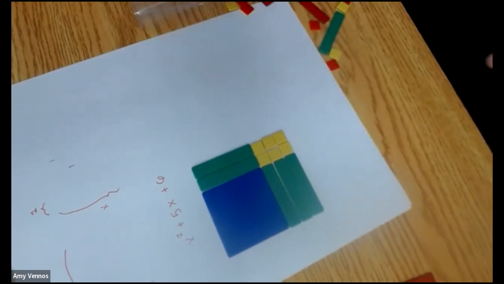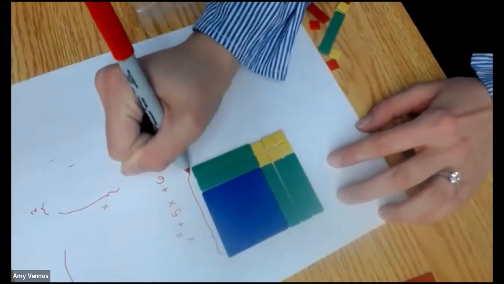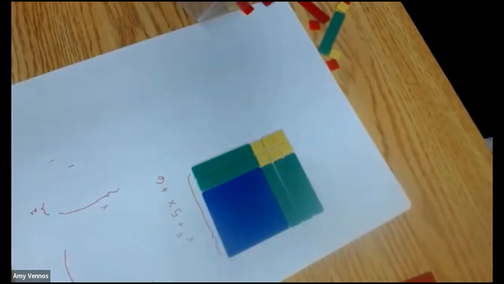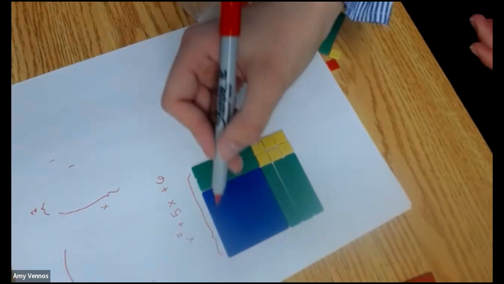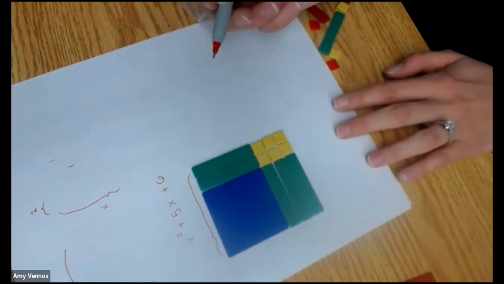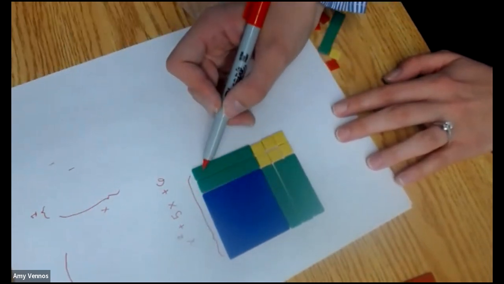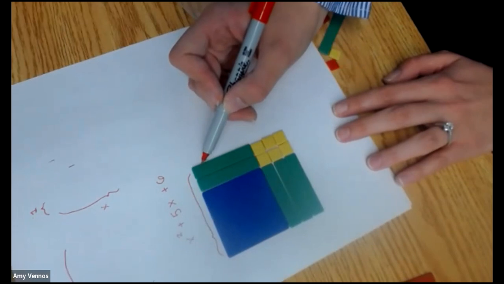All right, let's take a look at the dimensions of this rectangle. What's the width of this rectangle on top? Remember, the sides of the square are x. The sides of the rectangle are 1.